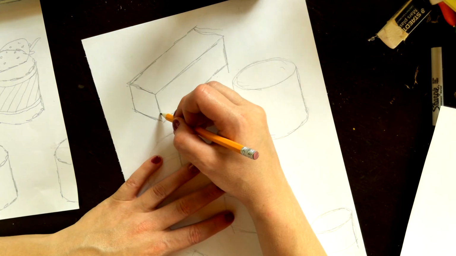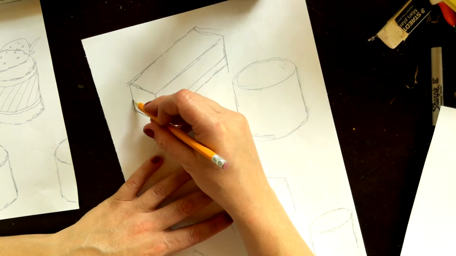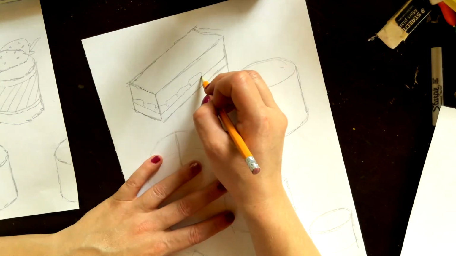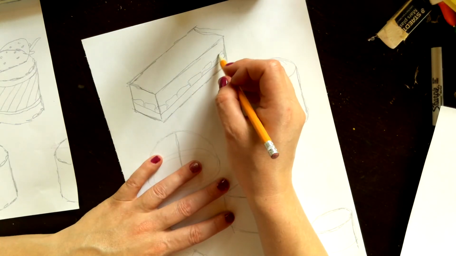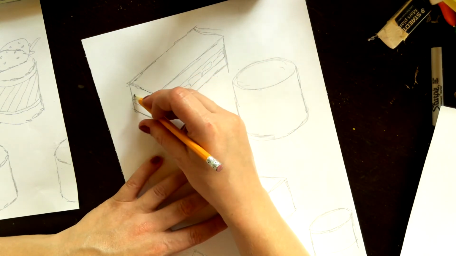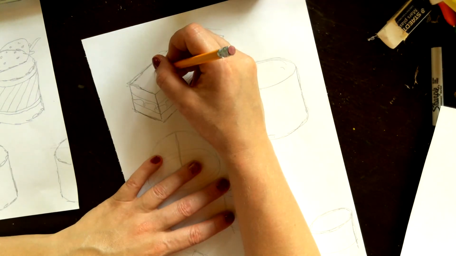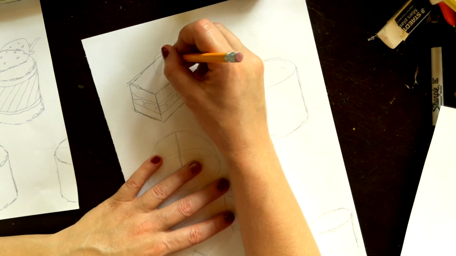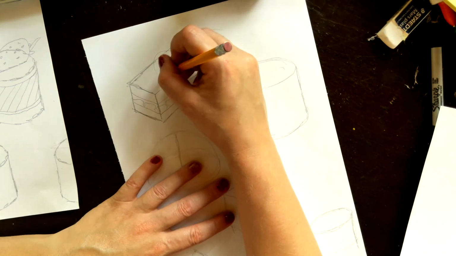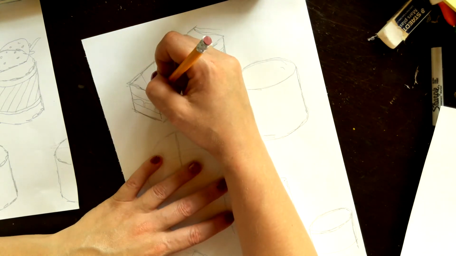So maybe I've got a layer of cake, a layer of crunchy pecan brittle, a layer of icing, and then on top I've got a fresh strawberry with some pecans around it. And maybe it's going to have a chocolate drizzle too.